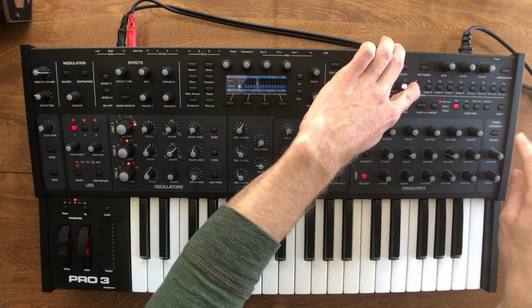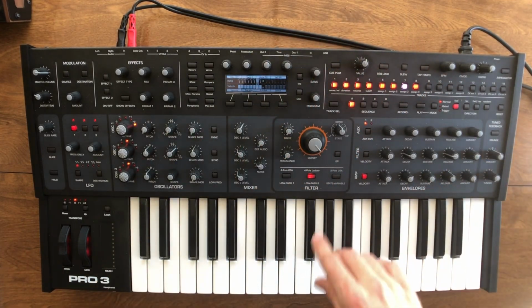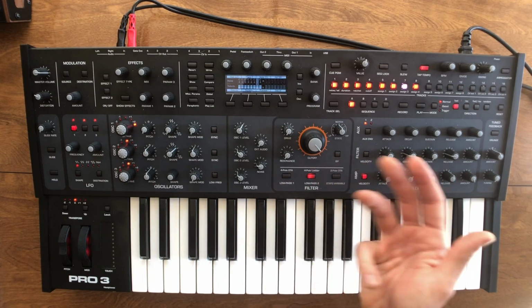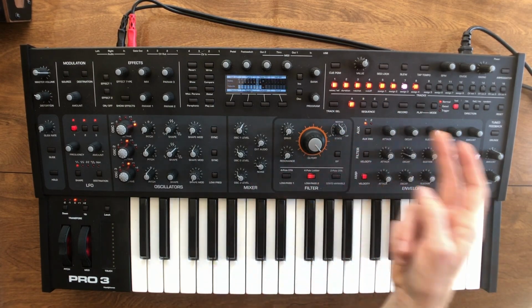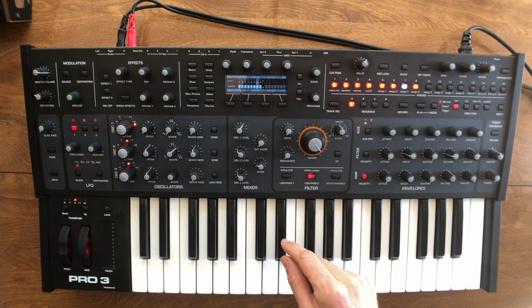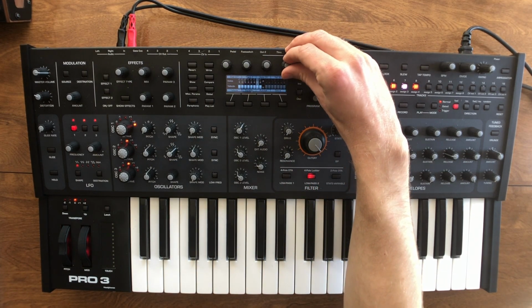But I'm going to hold down 8 and press reset. So now our note and velocity track, which is combined in track 1, is also of length 8. And now these bars down here show what our velocities are. And you change that with this knob right here.